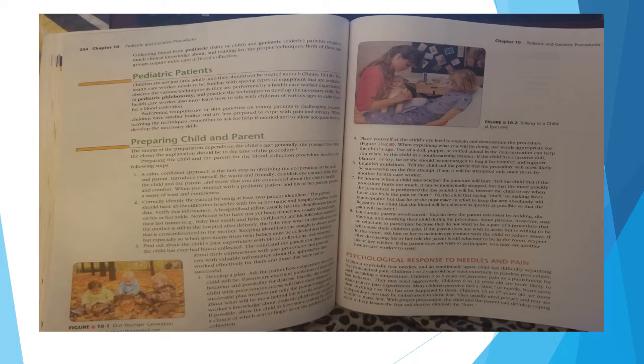Tell the child and the parent that the procedure will most likely be successful on the first attempt. If not, it will be attempted only once more by another healthcare worker. Number 7, be honest. When a child asks whether the puncture will hurt, tell the child that if the procedure hurts too much, it can be momentarily stopped, but that the more quickly the procedure is performed, the less painful it will be. Instruct the child to say when he or she feels the pain or hurt.